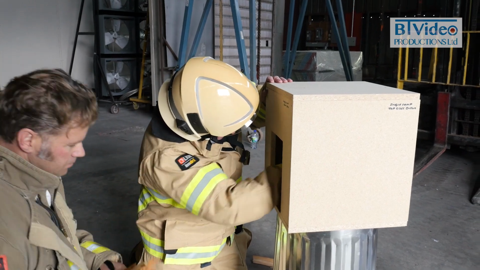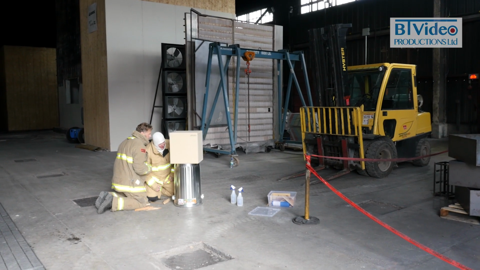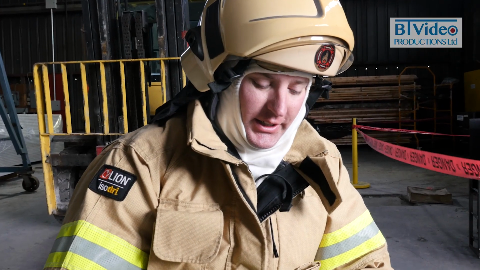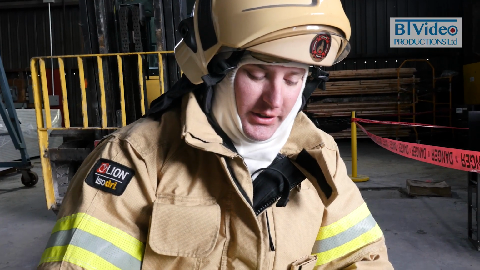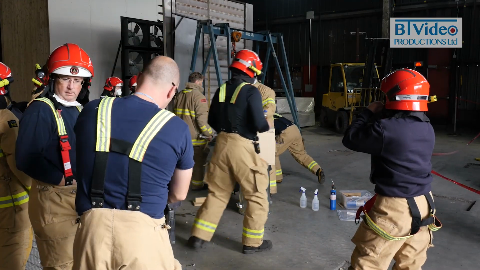We should be able to get a little bit of a flashover. We should definitely be able to see a rollover, and we should be able to have the ability to start the superheated gases on the exterior of the structure. Bit of a bang, a little bit of, we'll get a woof at least out of it. I hope there's no bang. Yeah, a little bit of woof.